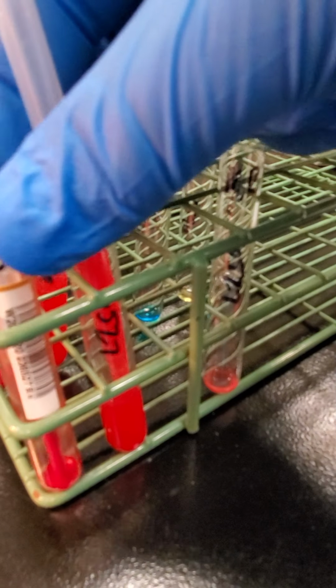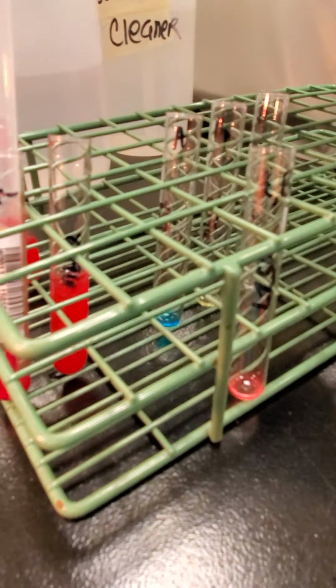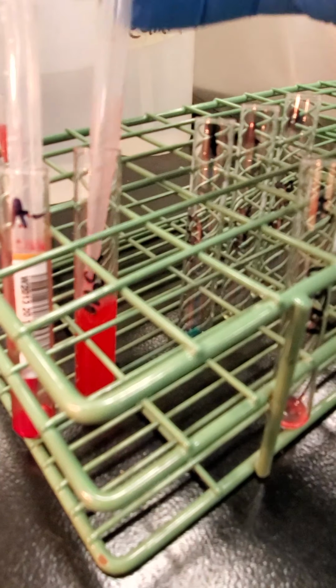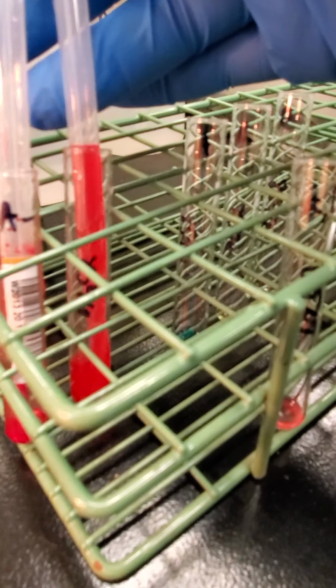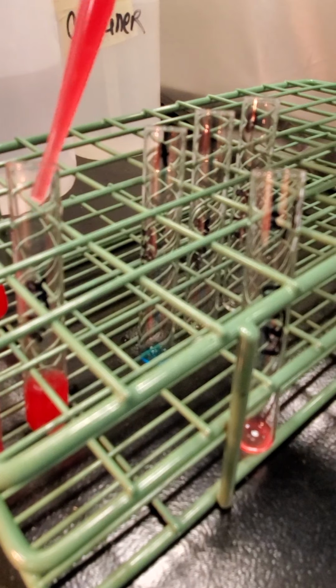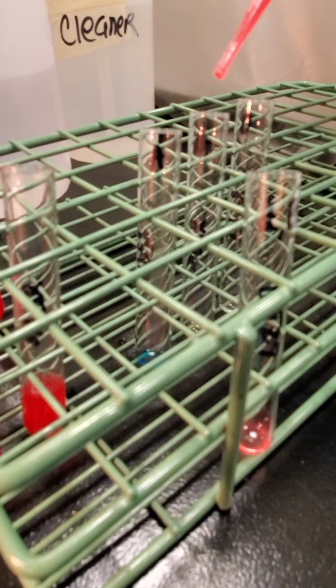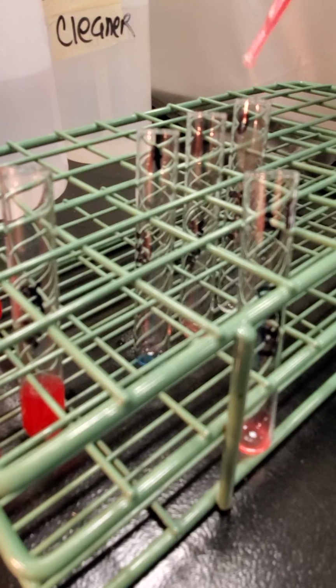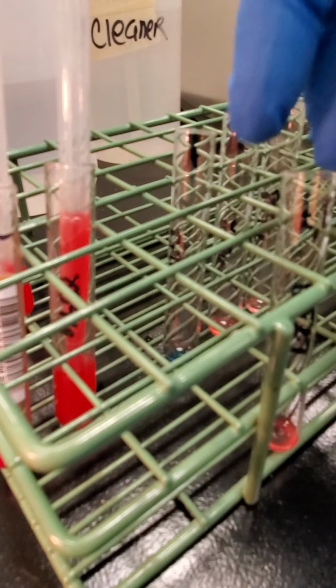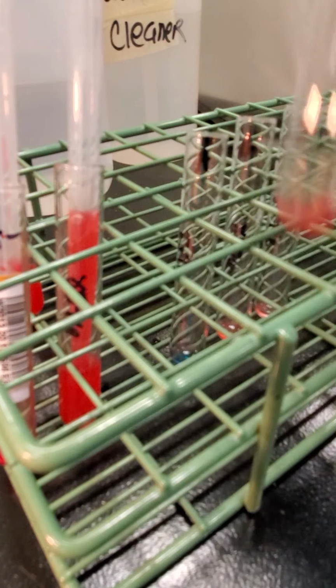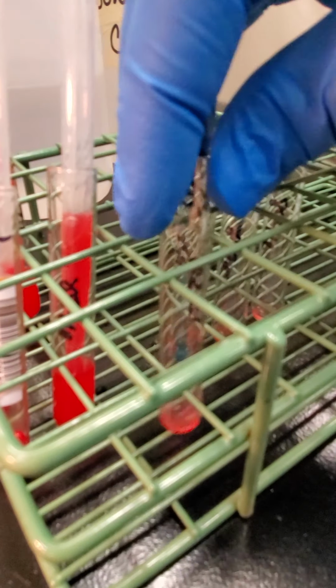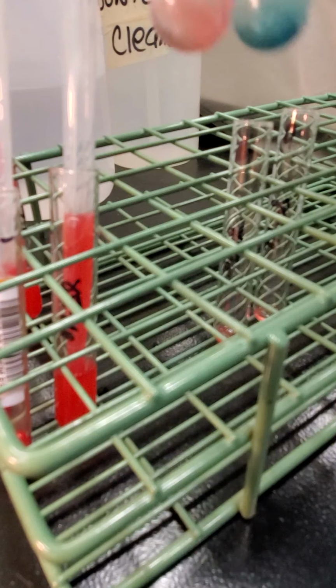I know this is in the way. I'm just going to move this so you can see what's in the back. Okay, so this is my A neg unit. So it's just going to be 1 drop of the red cells to each of those tubes. Okay, and I'm going to mix them up a little bit and spin them for 15 seconds.